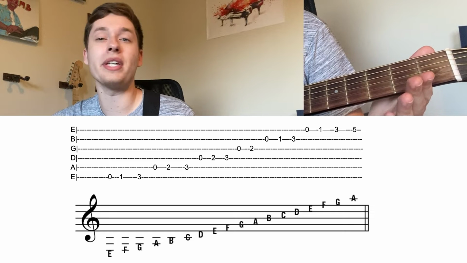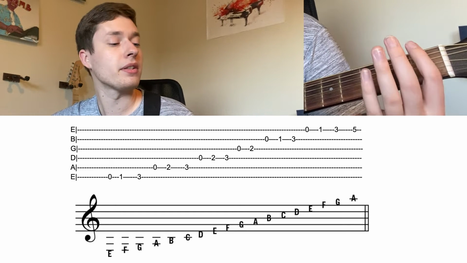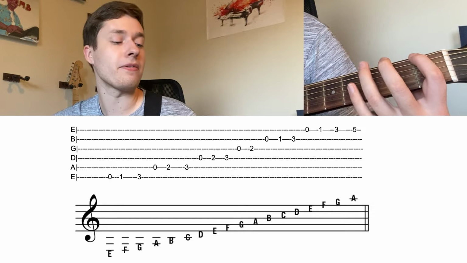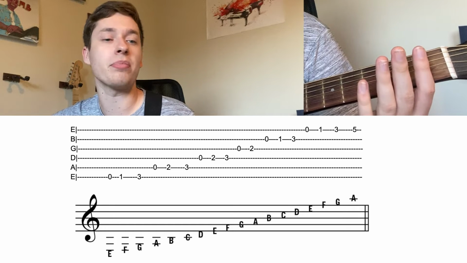So starting from low E, what we just did today. So let's go ahead and do E openly, 1st fret for F, and then G on the 3rd fret. We're going to go up a string to the A string to play it openly.